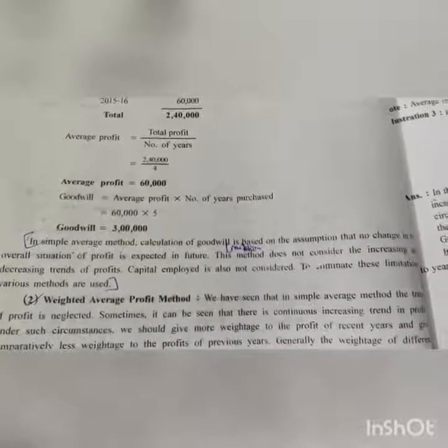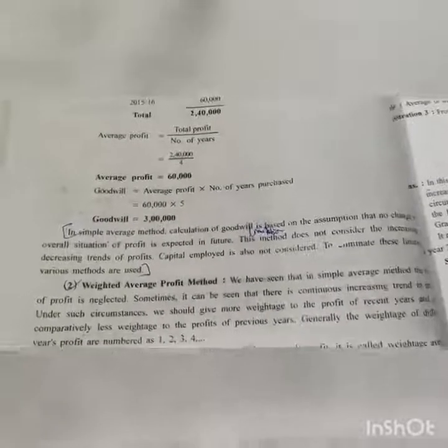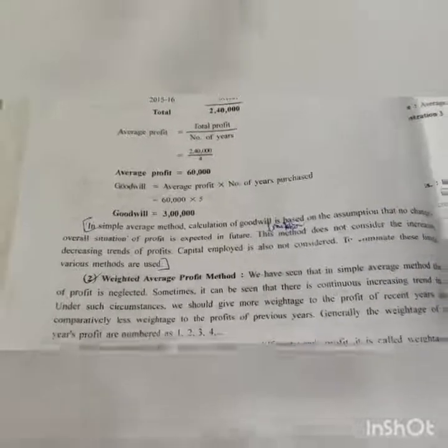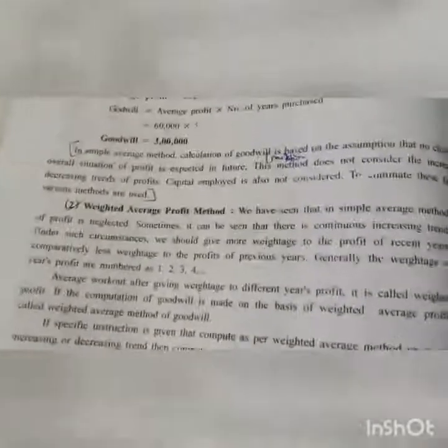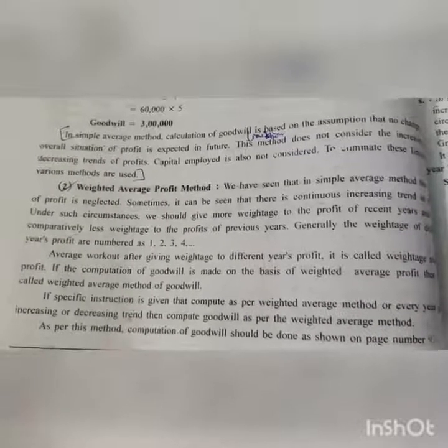This method does not consider the increasing or decreasing trend of profit. Okay, and because of this reason the second method came into existence. Capital employed is also not considered. So all these points are there, and because of that reason the second method came into existence. Now see what is weighted average profit method.